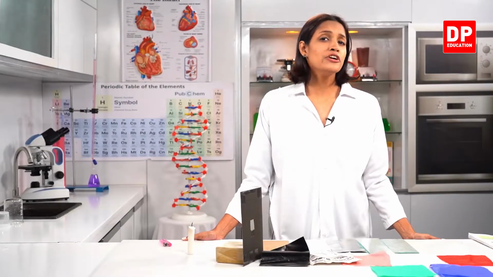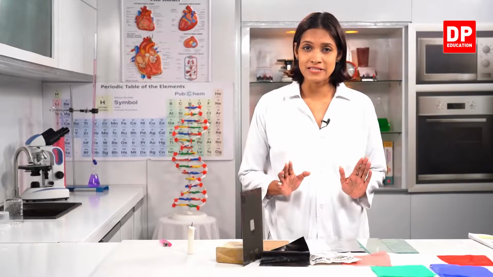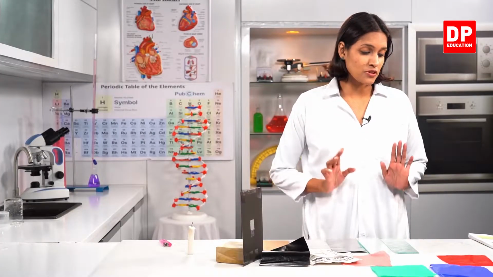Right, children? Now we are going to do this experiment to see how light travels through different substances, different materials. You all can see I have different types of materials.